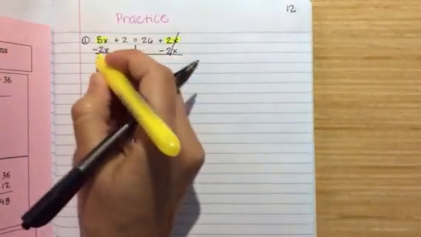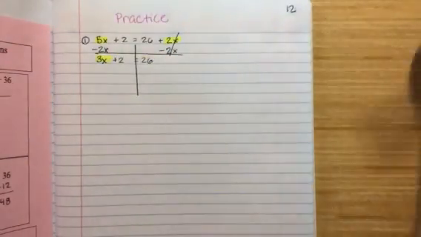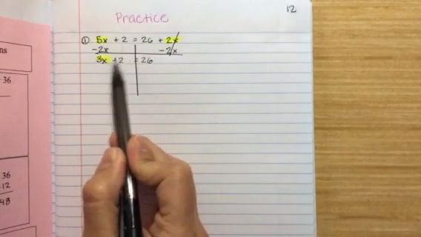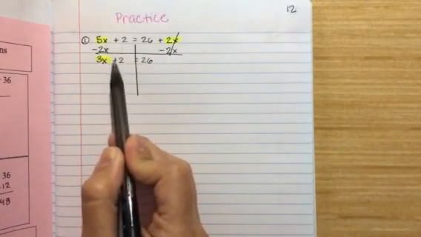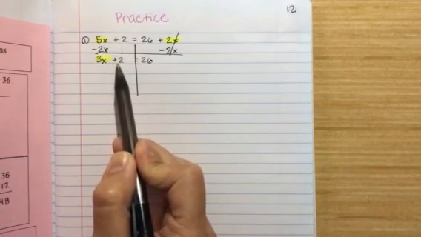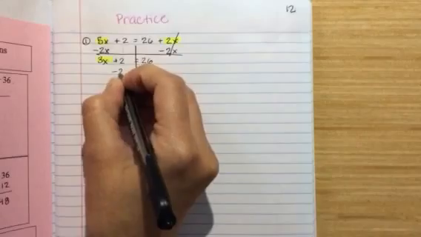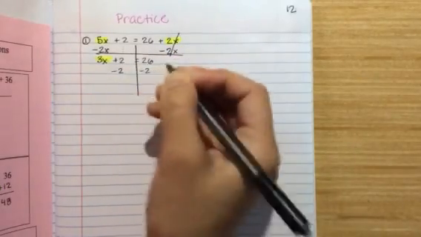I am going to continue to highlight my x term. That way I know that I have to get rid of the plus 2. Not the 3 yet, the plus 2. We're still adding and subtracting. I am plusing a 2, so the opposite of that is to subtract 2 on both sides.